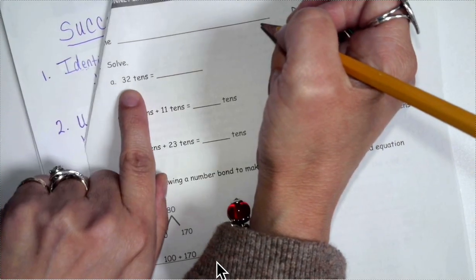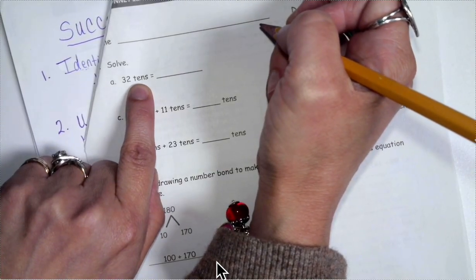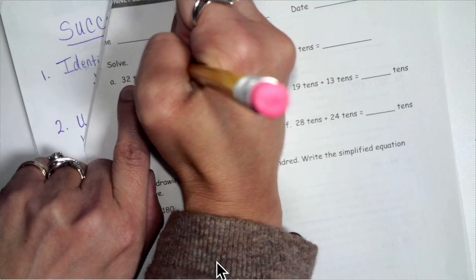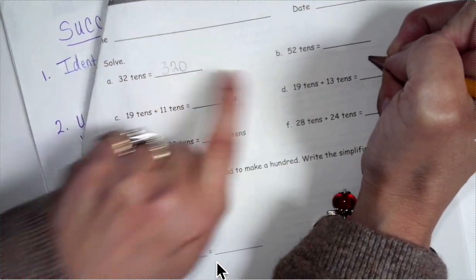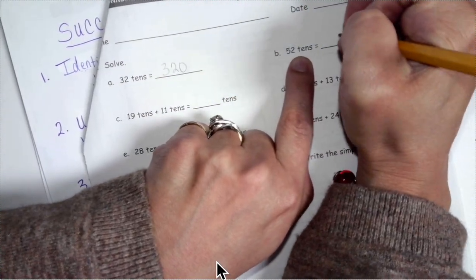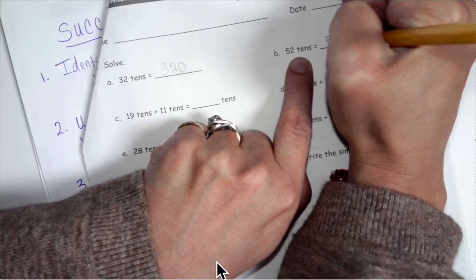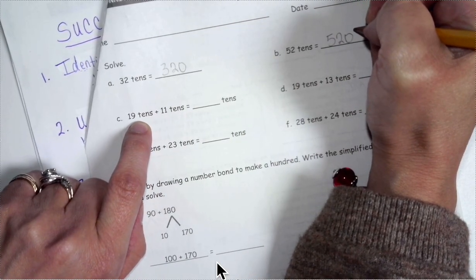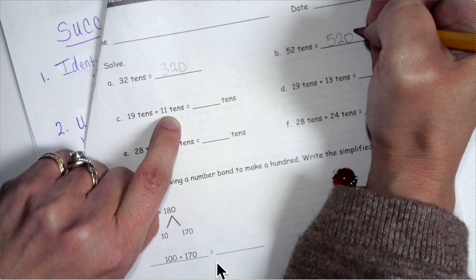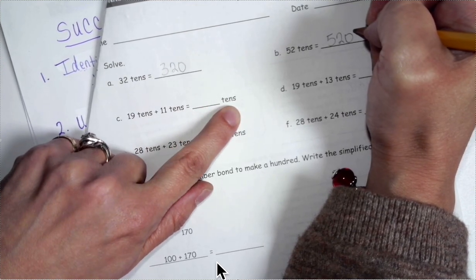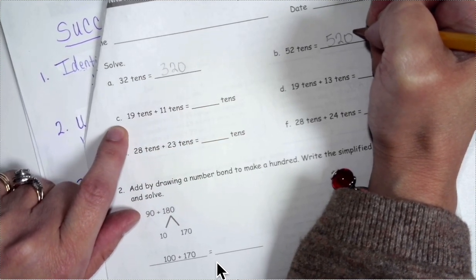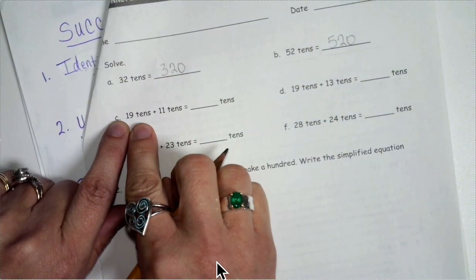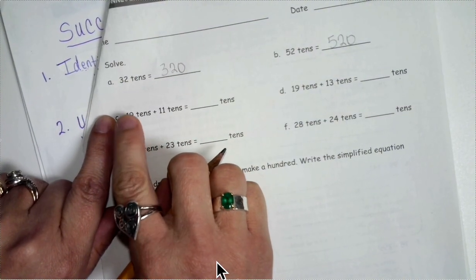Look at the first question, 32 tens. The value of 32 tens is 320. The value of 52 tens is 520. Okay, so I'm going to do 19 tens plus 11 tens equals blank tens. We're going to look for the next 10, okay? The closest to the next 10 would be 20, right?